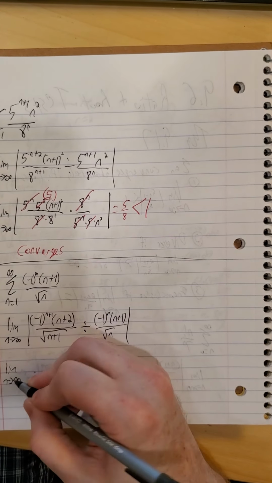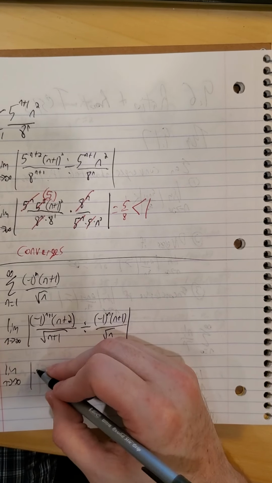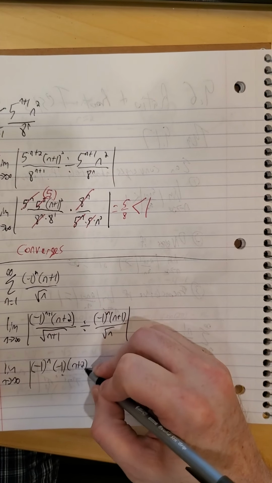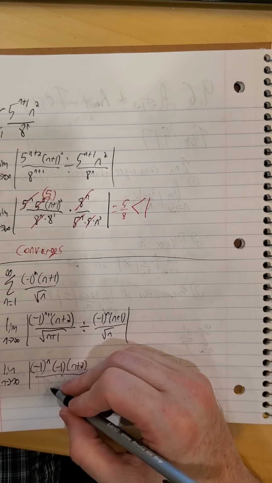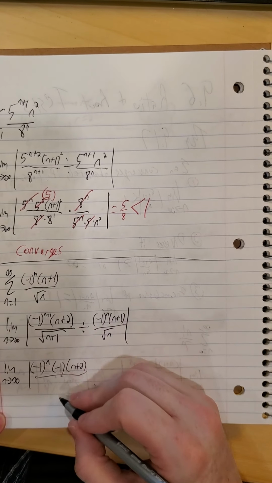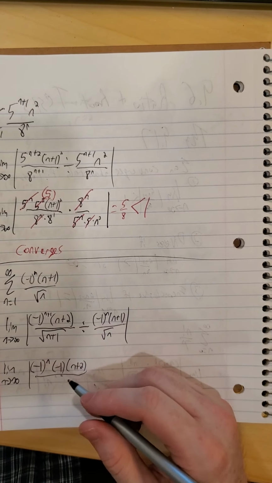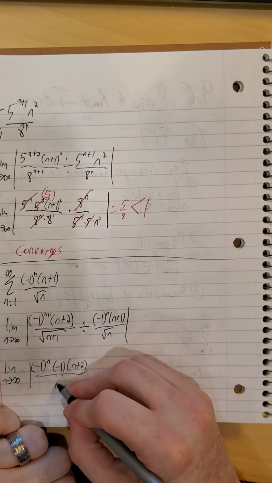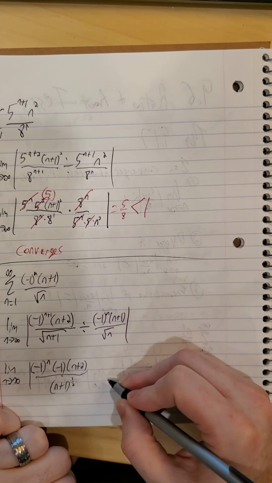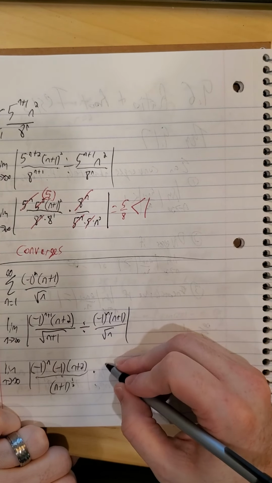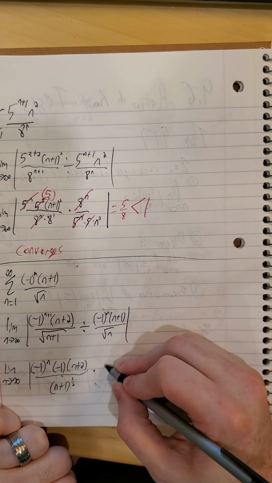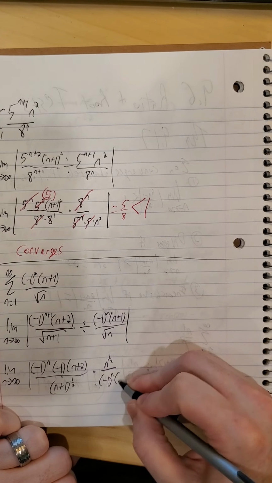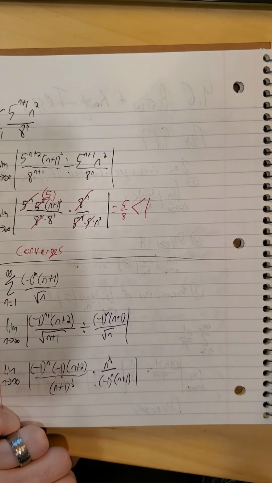So again, we're still letting n go to infinity. So we have negative 1 to the n times negative 1 times n plus 2 over n plus 1 to the half, times n to the half up top, negative 1 to the n times n plus 1 downstairs.